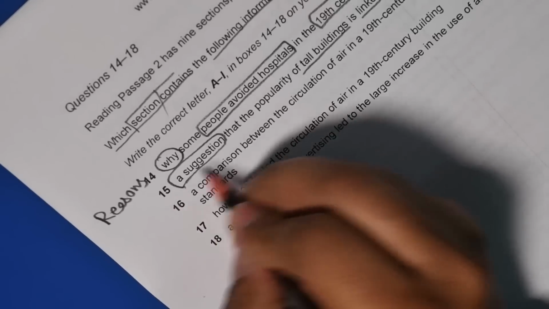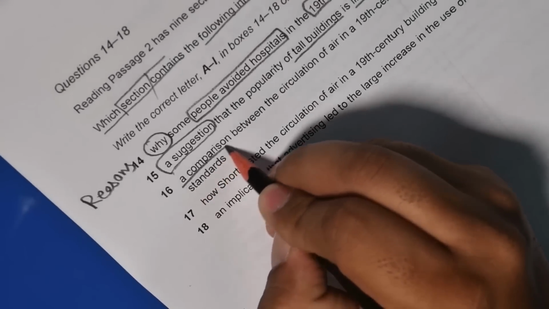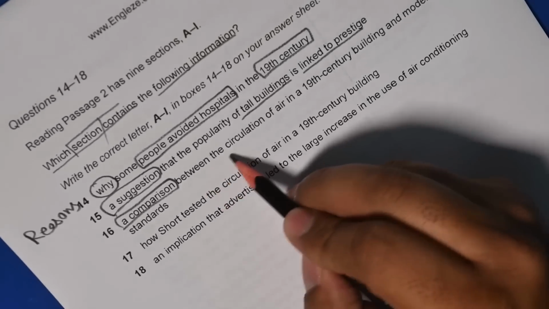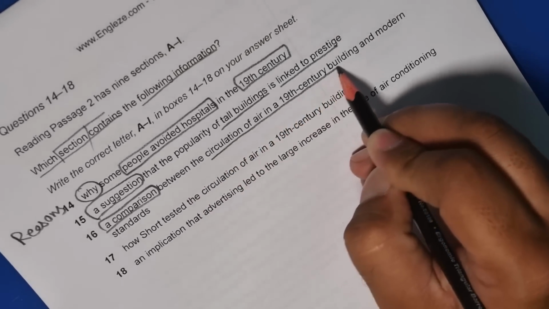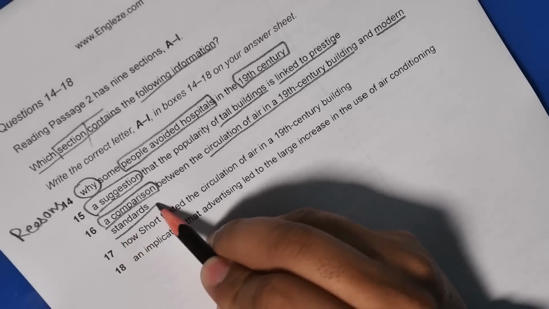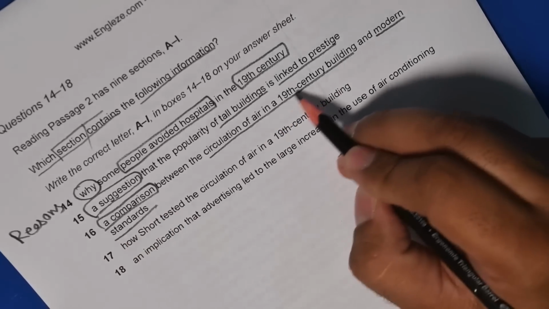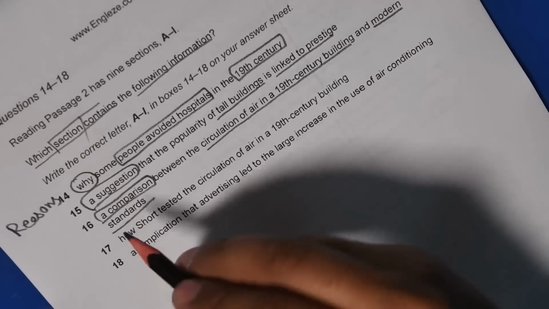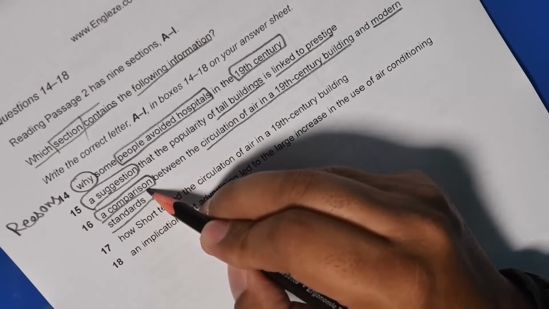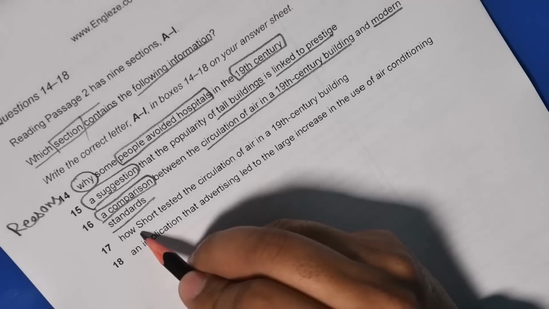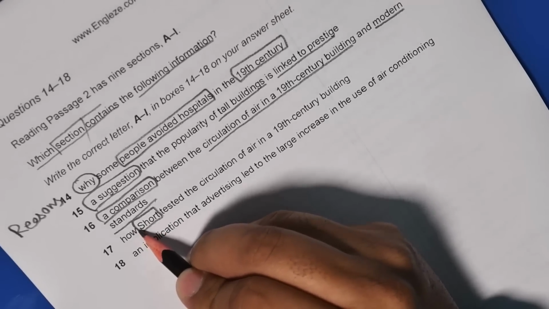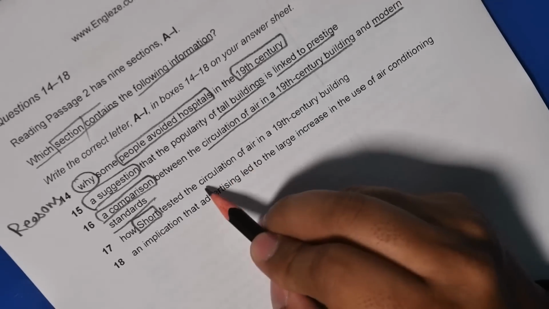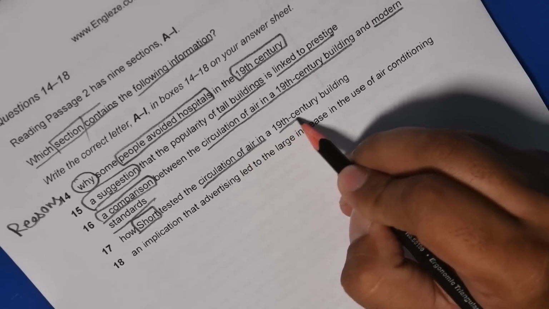And over here it's already written a suggestion. Now here a comparison. See there, it's so clear. A comparison between what? The circulation of air in a 19th century building and modern standards. So where you find 19th century building and modern and today, that will be that paragraph, right? Now next, so one is reason, suggestion, comparison. How Short tested the circulation of air. Short, with a capital S, might be the name of some person. Circulation of air in the 19th century building.